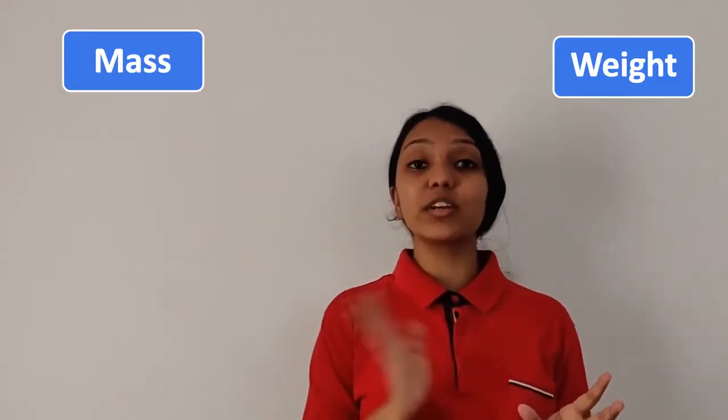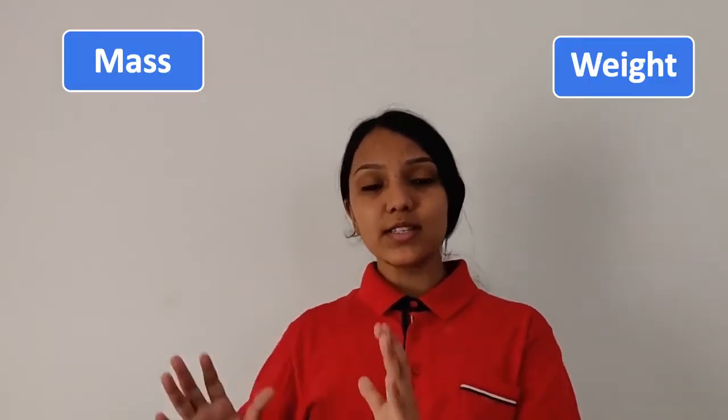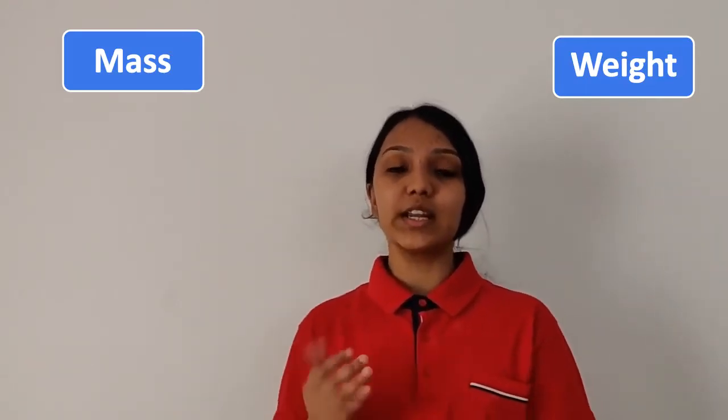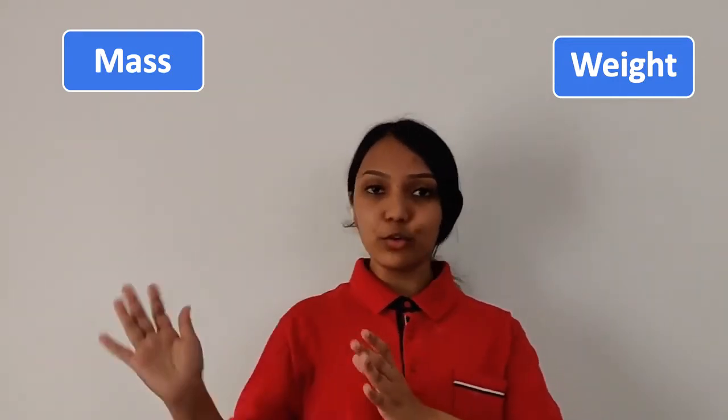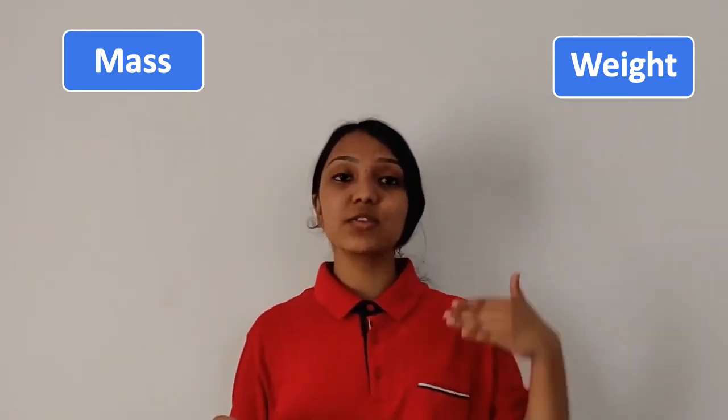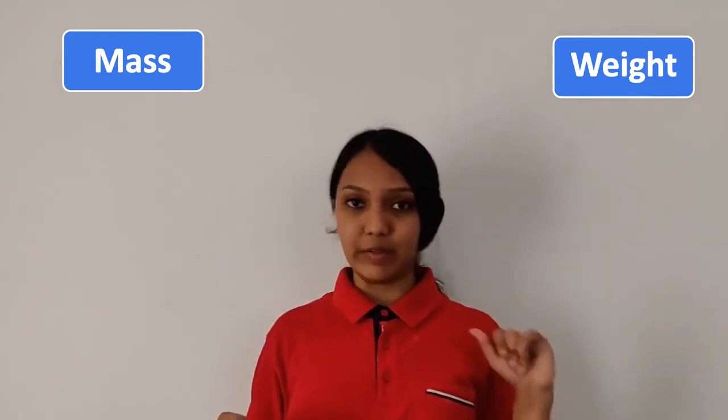Next, let us discuss mass and weight and how they are different from one another. Mass is nothing but the amount of matter contained in a substance, but weight is the force exerted by gravity on the substance. So, mass remains constant wherever you go because it's the amount of matter contained, right? But weight changes from place to place depending upon the gravity. We all know that the unit of mass is kg, right?